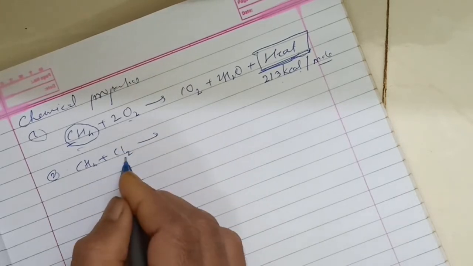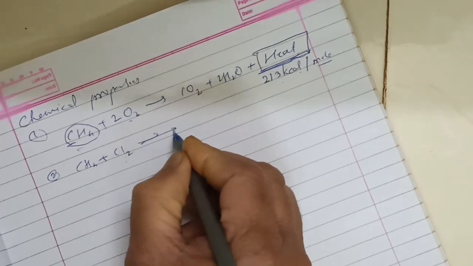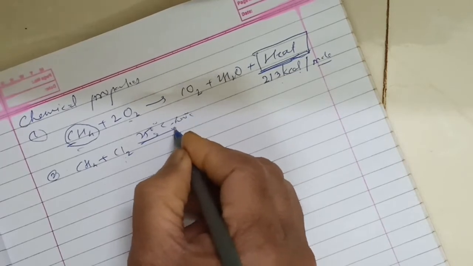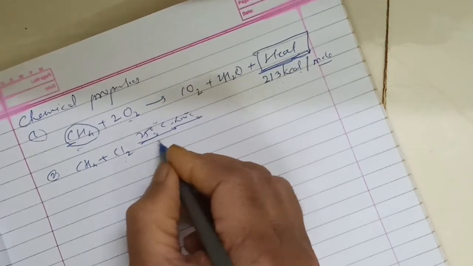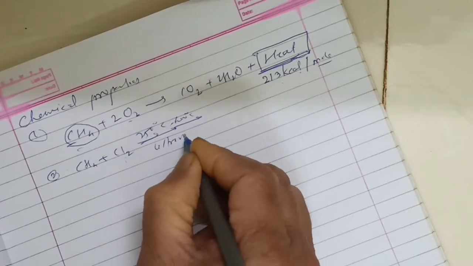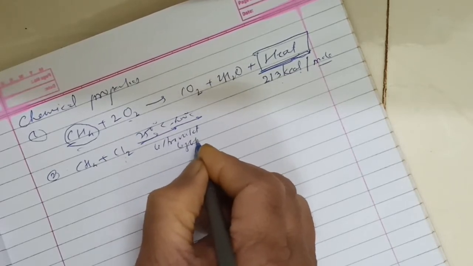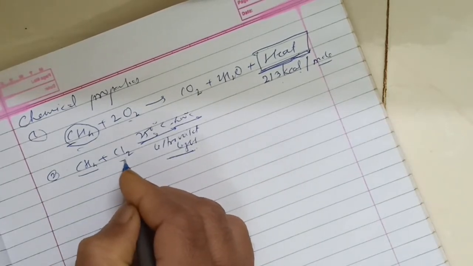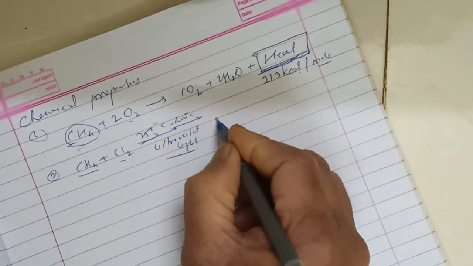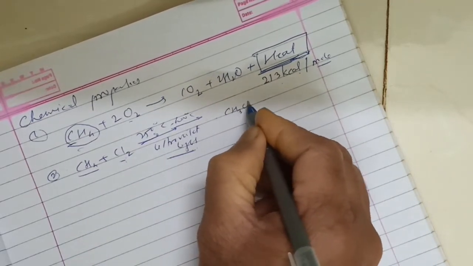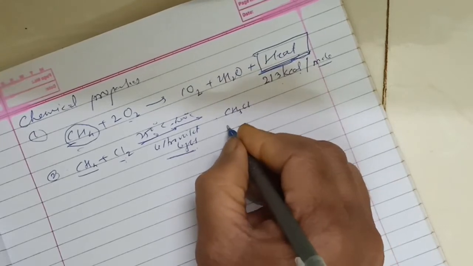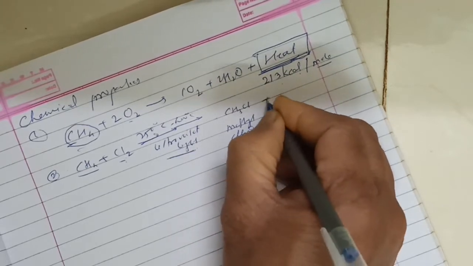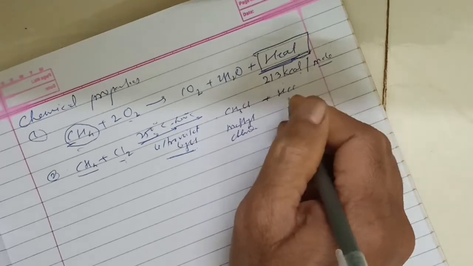Then the second one: when methane reacts with chlorine gas at a temperature of 250 to 400 degrees Celsius in the presence of ultraviolet light, methane and chlorine react to form CH3Cl, that is methyl chloride, and hydrogen chloride.